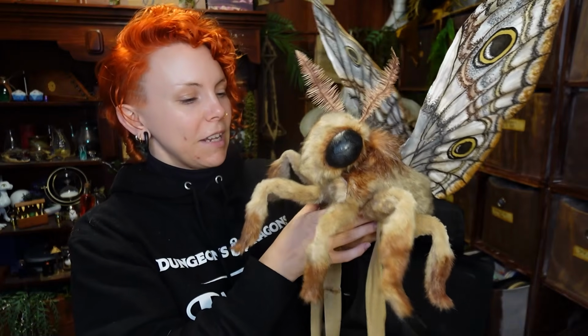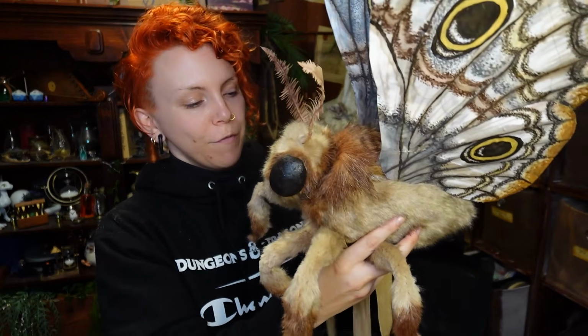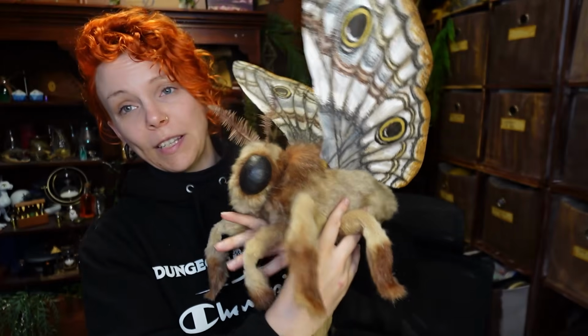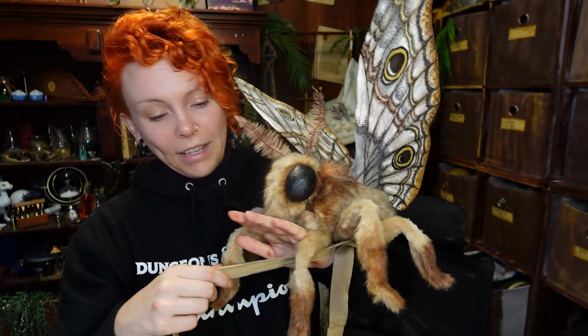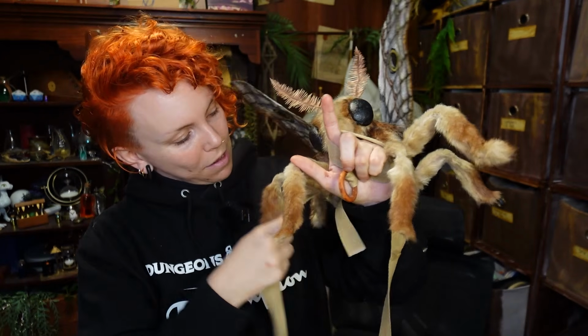All right, Moth Buddy is looking pretty good. My concept with the straps is basically to allow for a lot of versatility in how I carry him. So for example, if I want him just sitting on my hand like this, I can just grab the straps and wrap it around my palm. So he's just kind of hanging out here and I can hold him like this.